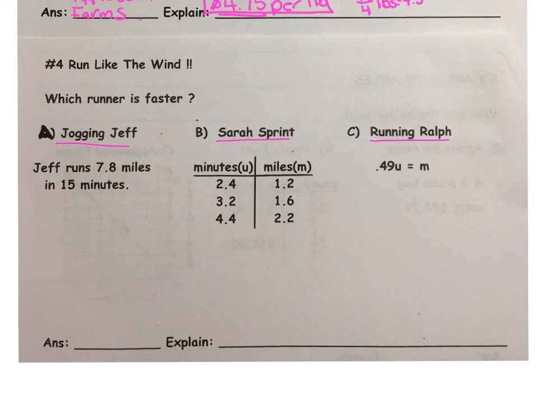And in this case, as we compare y over x to get our rate, it's going to be miles per minute. But in this case, they don't use x and y. They use m for miles and u for minutes. So in this problem, we'll be finding out how many miles per 1 minute.